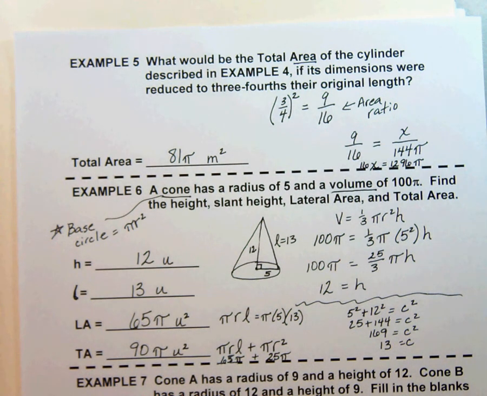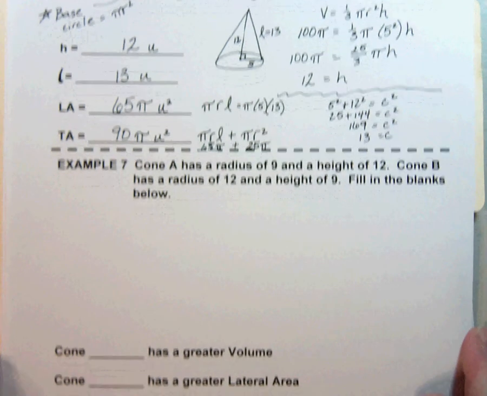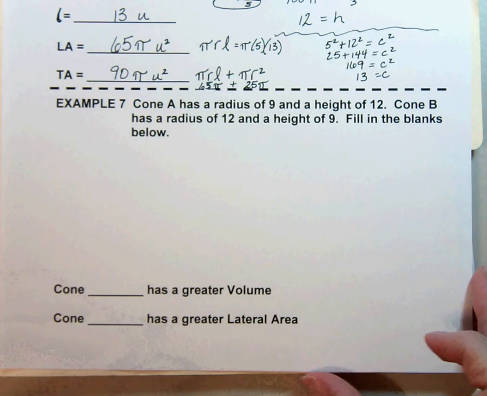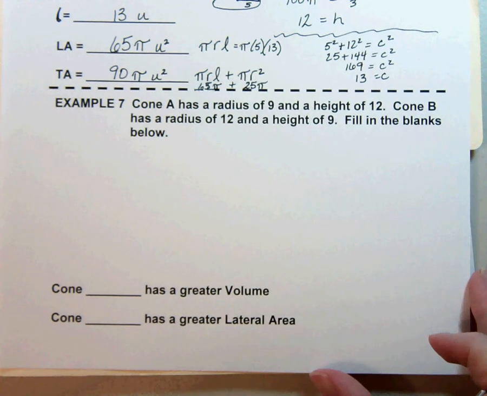Phew, that was a lot. Take a minute to study that. Pause the video if you need to go through all that we just did. Let's try example 7. Another idea, you can always pause the video and work it out yourself and see how close you get to the right answer. That's always a good way to do these.